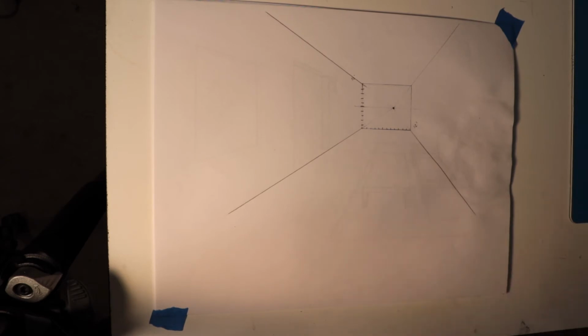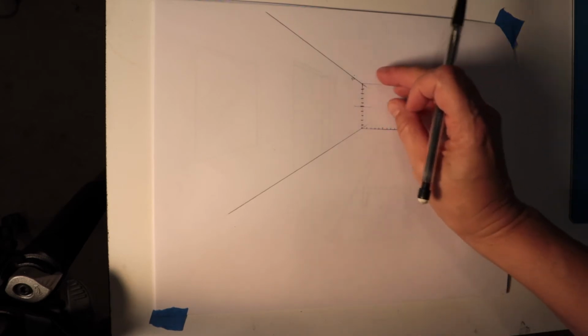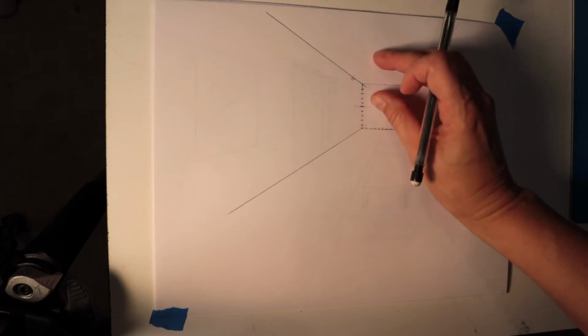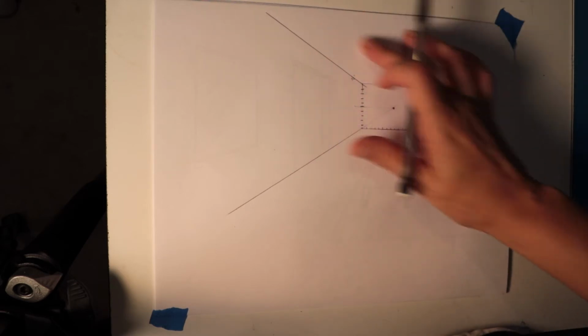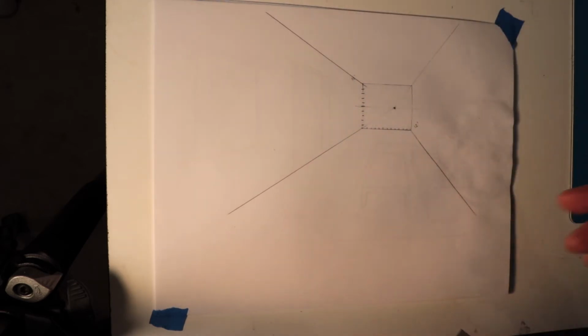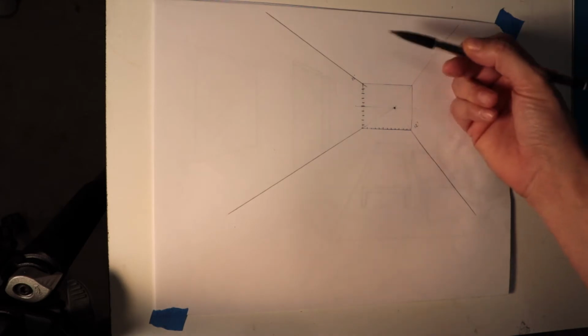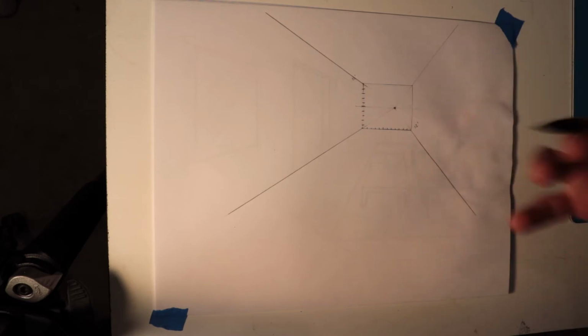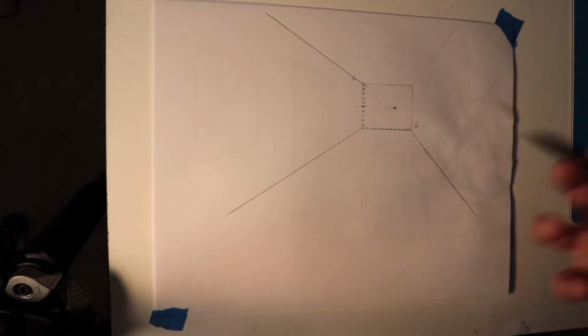So a good gauge for this is to make sure that your back wall is high enough so that you don't see so much ceiling, but you see more floor. Unless you're going to be showing something really fancy on the ceiling or featuring something interesting like a chandelier or a fancy ceiling treatment, because you want the viewer to feel like they could stand in this room.